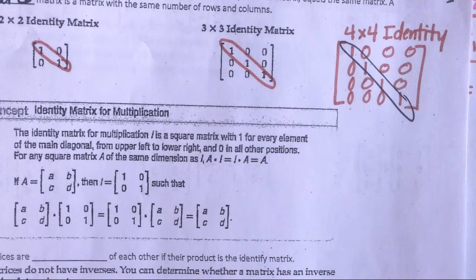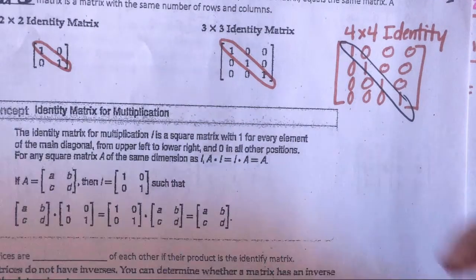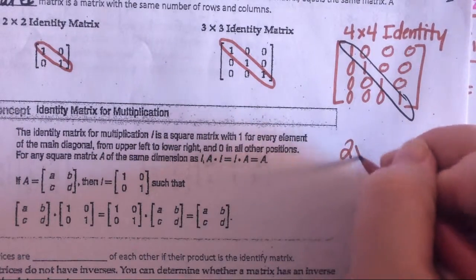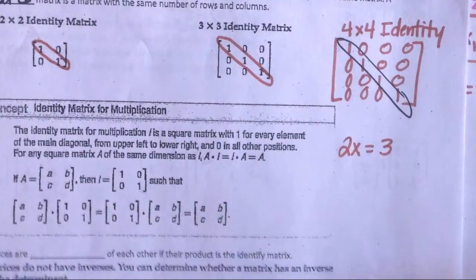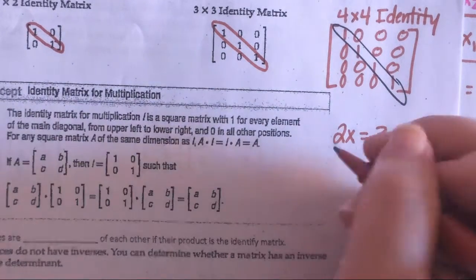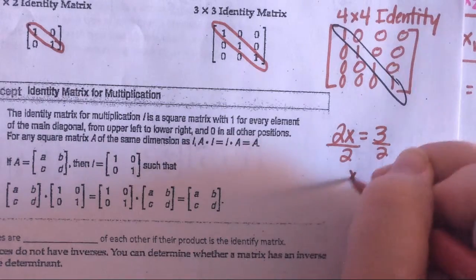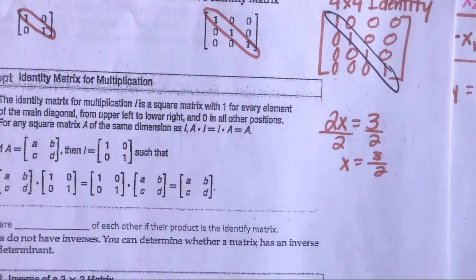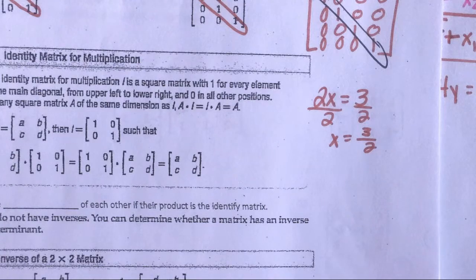Okay, so what we're wanting to do, and I think someone asked this the other day, we're not going to spend a lot of time on the math behind it, but I want to at least point out why we're doing what we're doing. If you solve the equation 2x equals 3, how would you get rid of the 2? You would divide both sides by 2, and you would say x equals 3 over 2. Well, sadly, matrices don't work like that. We can add, we can subtract, we can multiply with matrices, but you can't divide with them.